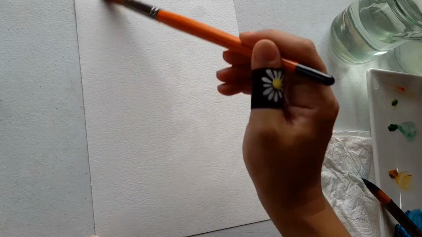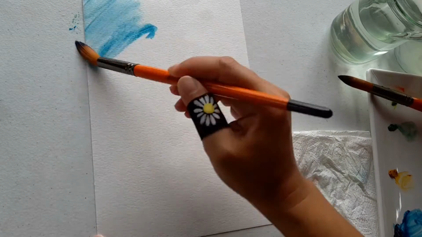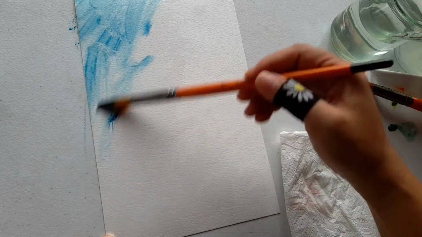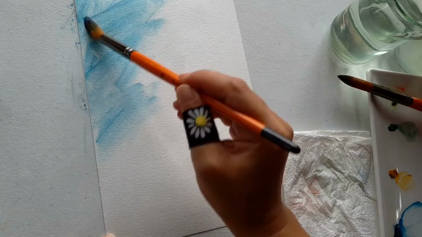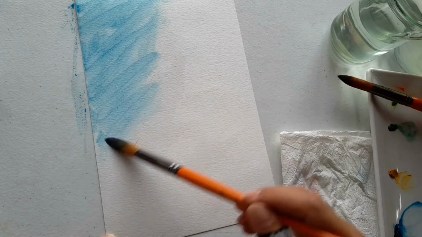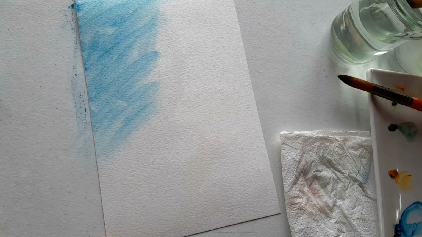So I'll just wet this portion here with water, and I want blue to be my dominant color for this painting. By the way, I would just like to mention that this session is all about watercolor and doodle art.